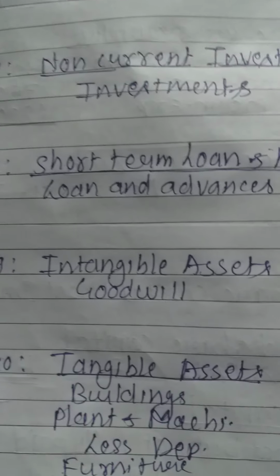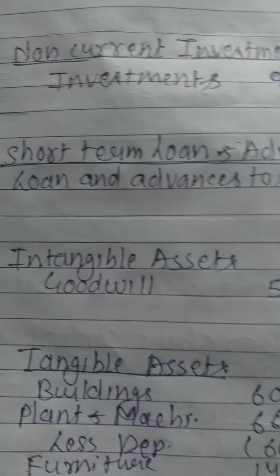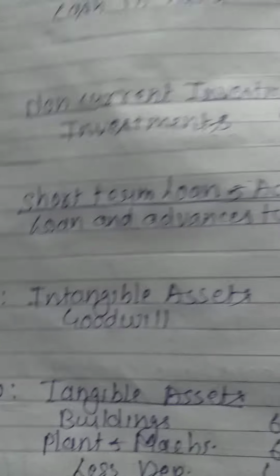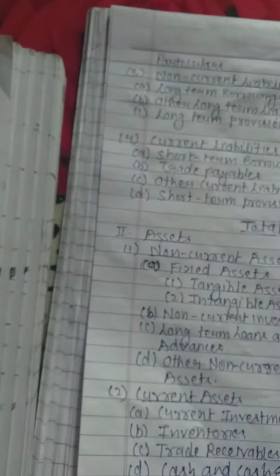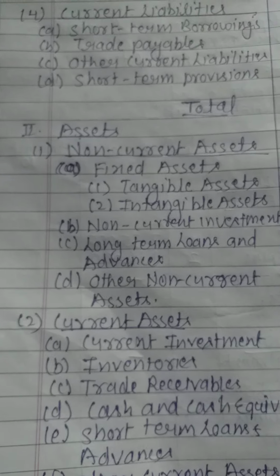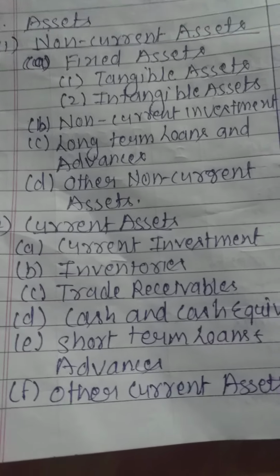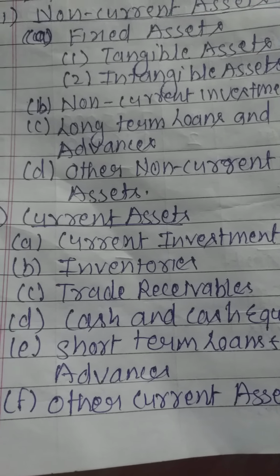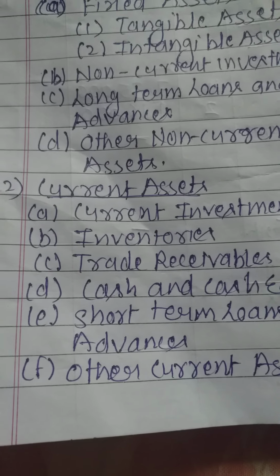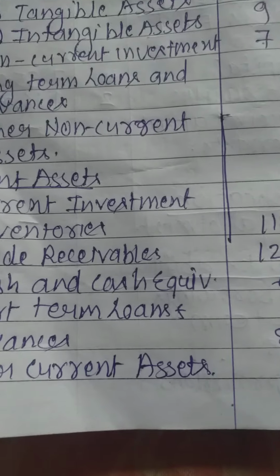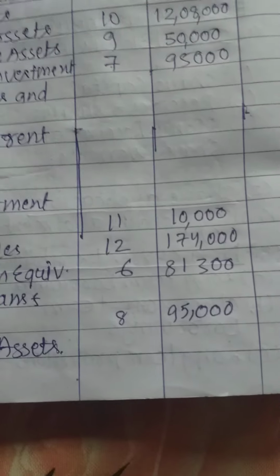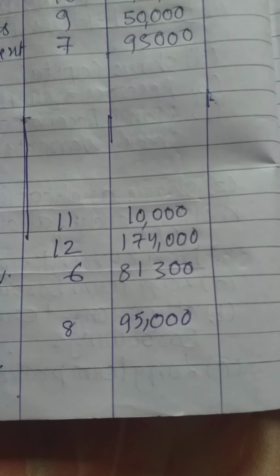Next, note number 8, short-term loans and advances. Loans and advances to staff, 95,000. Come back to your balance sheet again. Short-term loans and advances will come under current assets, heading number E. So in front of this, you have to write note number 8 and amount is 95,000.